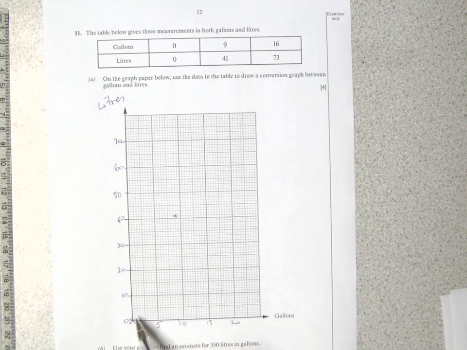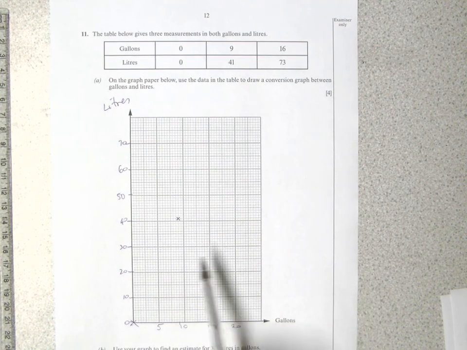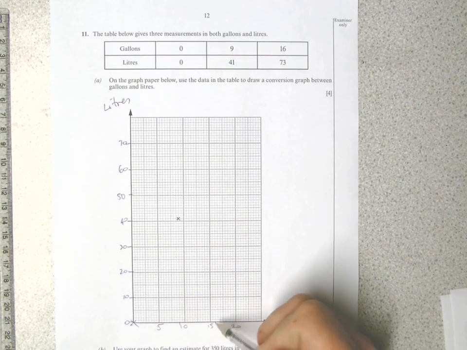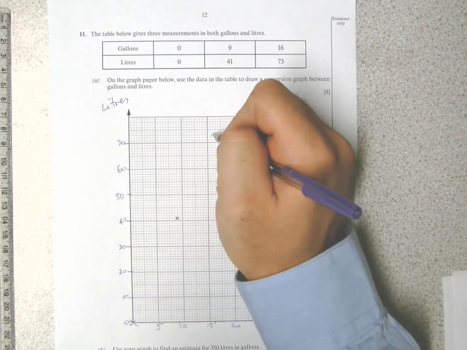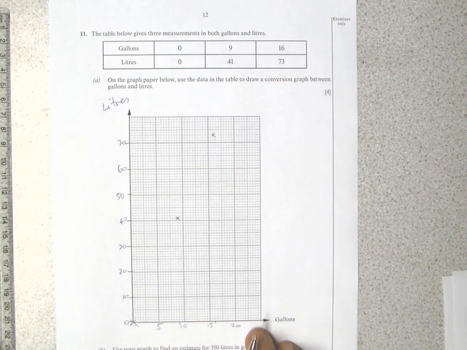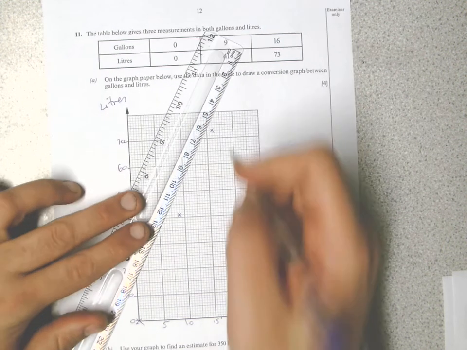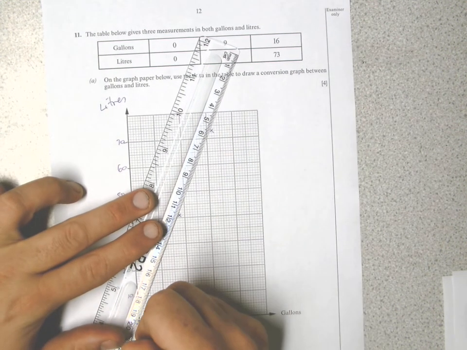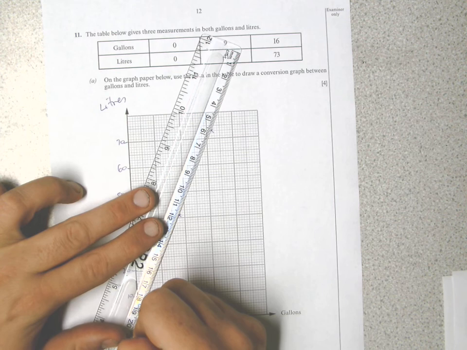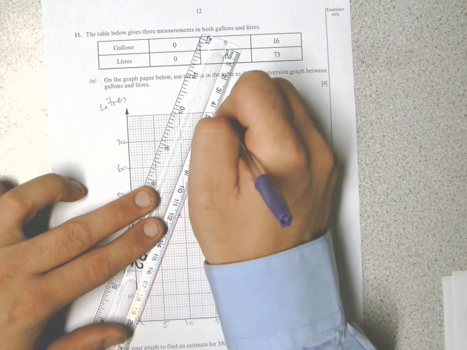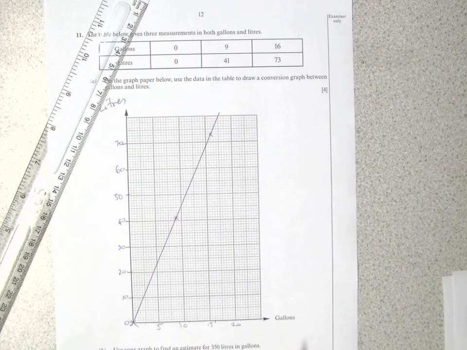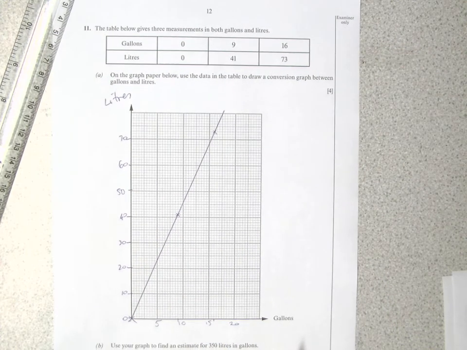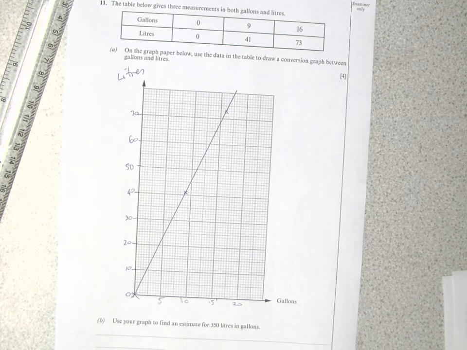Got 2 points. Let's make sure now with the third point, make sure I get this correct. 16, and across to 16, which is here, and then up to 73, which is right up here. So I've got my 3 points. They should line up. If they don't line up, I've done something wrong. When you draw your conversion line, make sure it covers the whole of the graph page. And there you have it, there's my conversion graph.